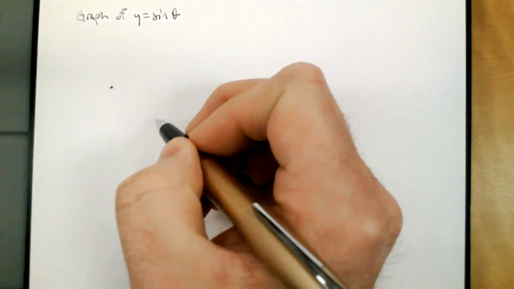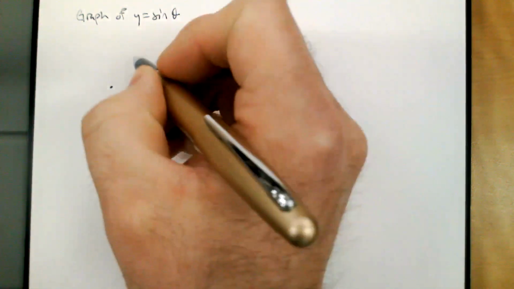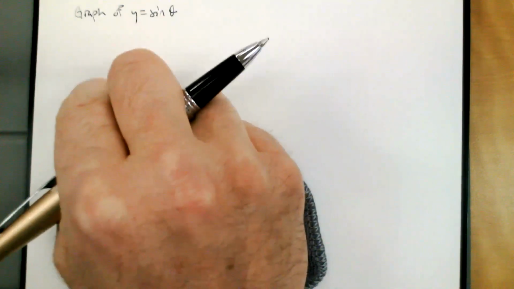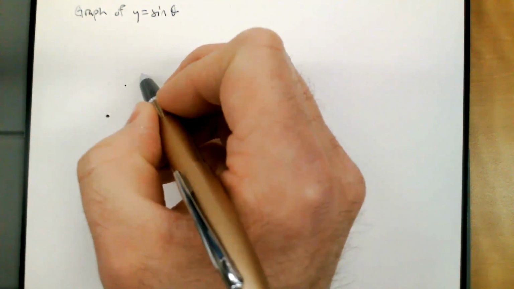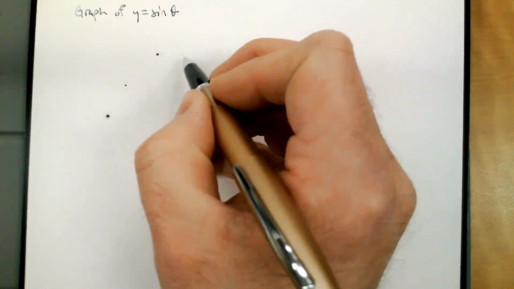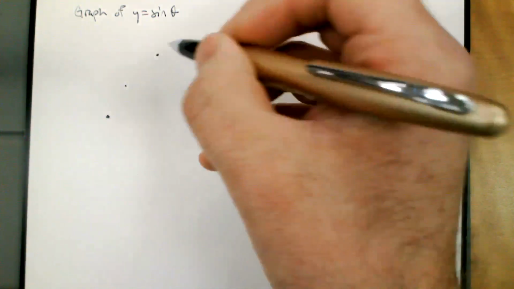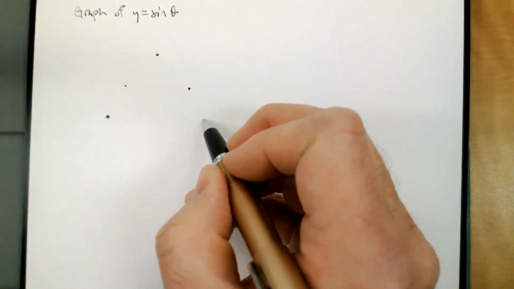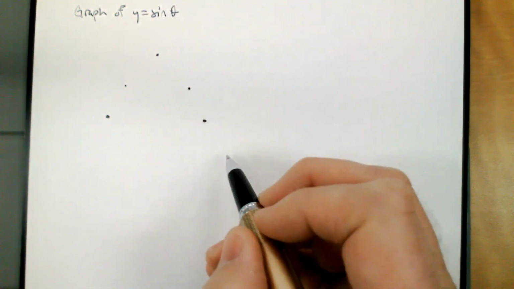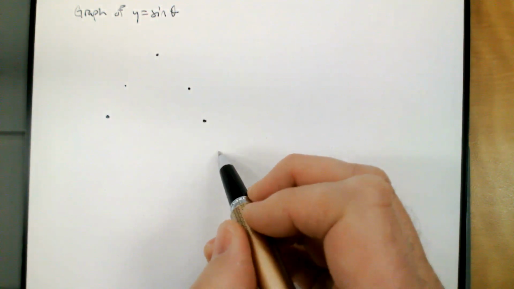Sine will start off at 0, go up to 1 in the first quadrant, and then back down to 0 in the second quadrant, then down to -1 in the third quadrant.